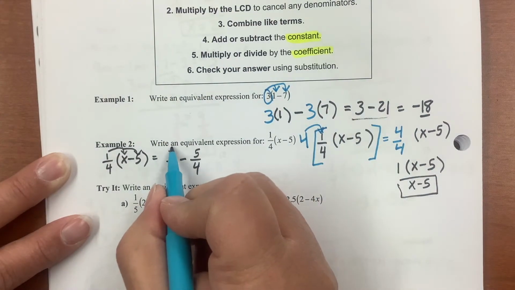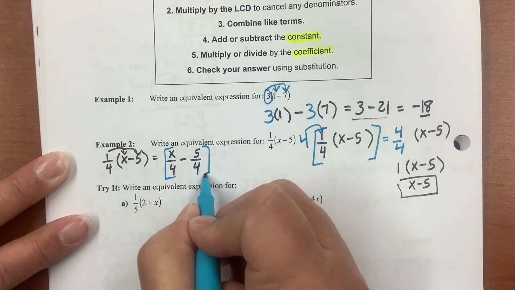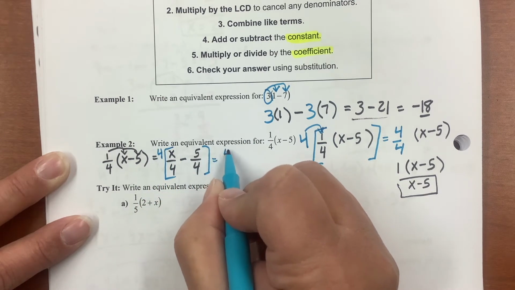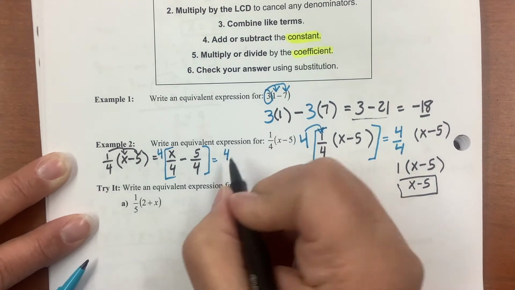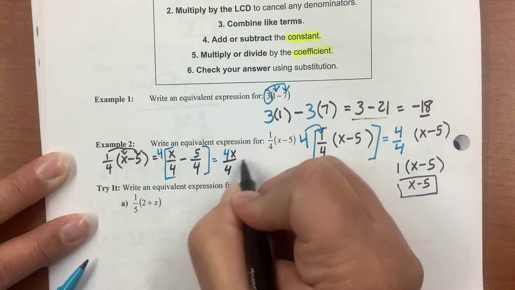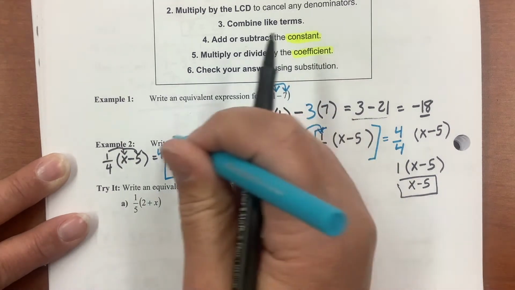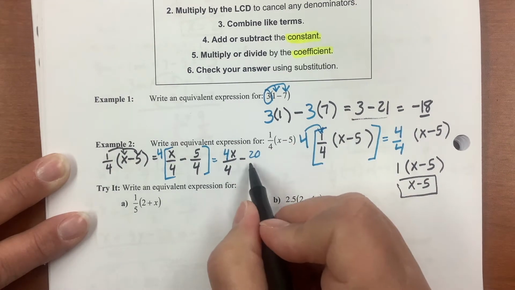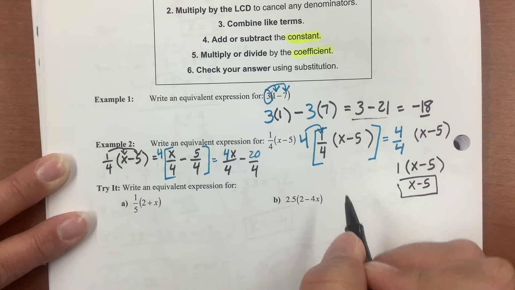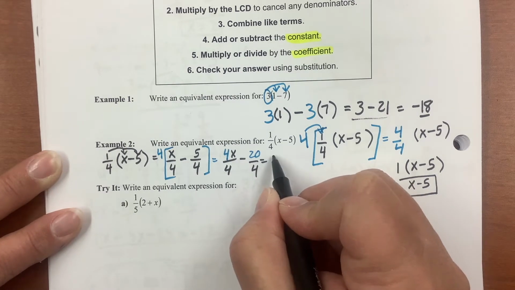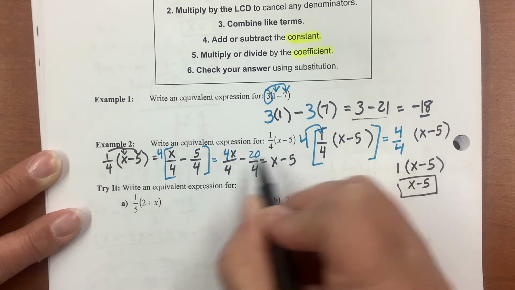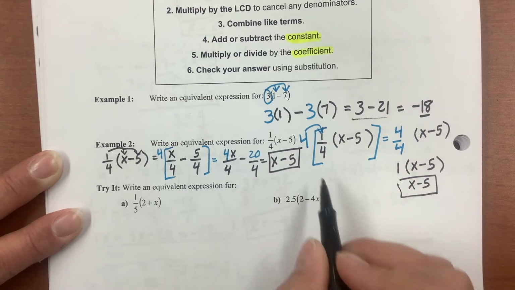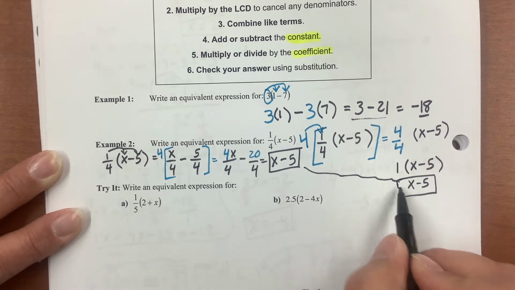Then multiply everything here times 4, so 4 times x over 4 minus 4 times 5 is 20 over 4. Wait a second. When I reduce that, I get x minus 5. 4 divided by 4 is 1. 20 divided by 4 is 5. And that is the same as that.